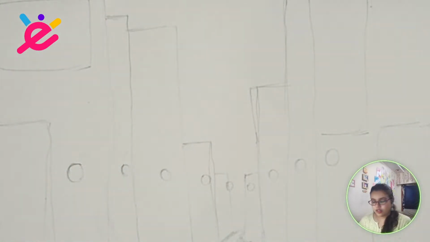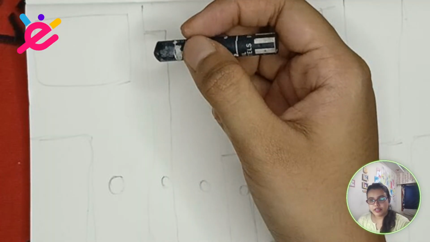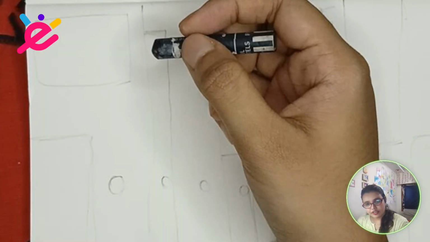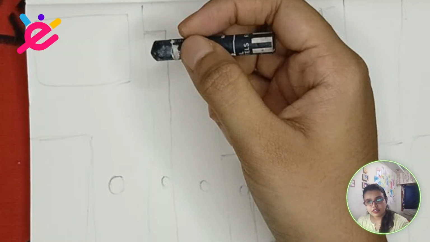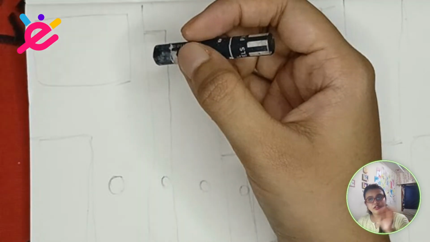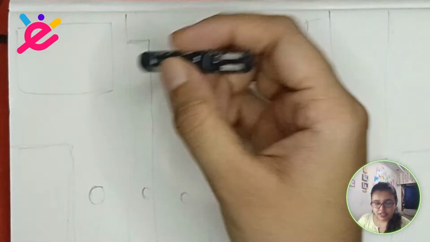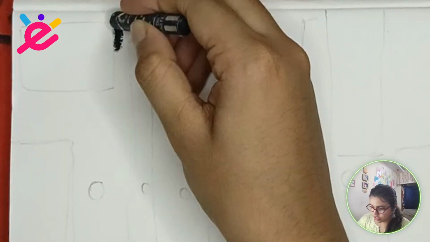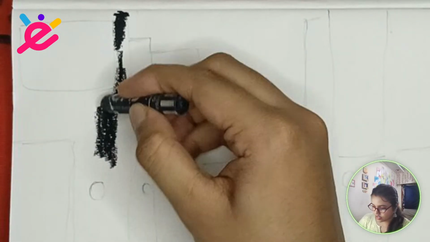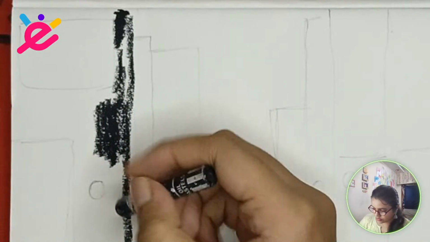Okay, so now I'll be just going on with my colors and simply mapping out all the areas. I'm not going to color it, but I'll basically just add in the shades. And you'll understand once you see what I'm doing. Instead of actually coloring it, I'll just be making the line first.